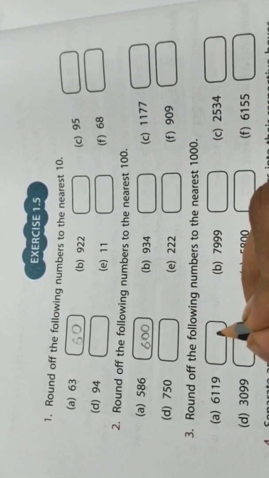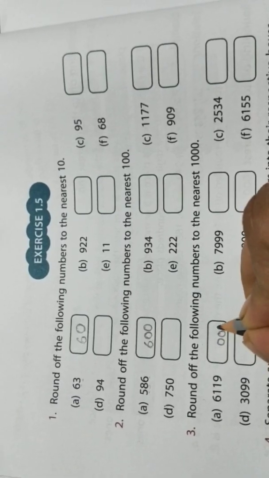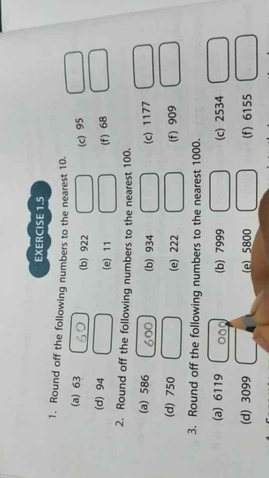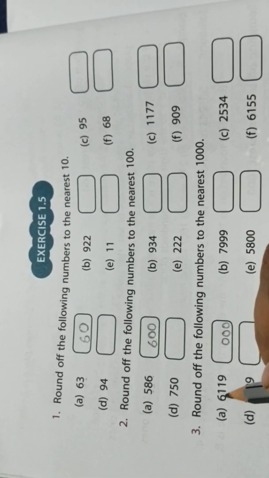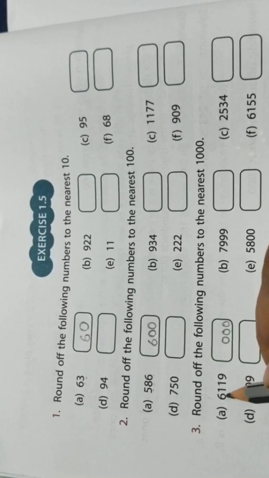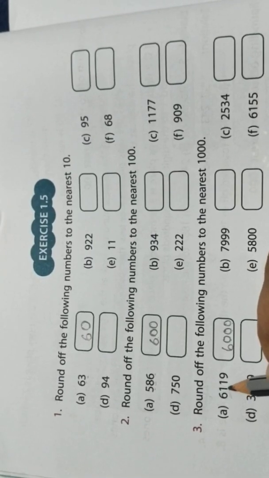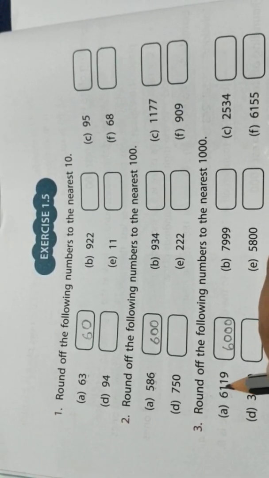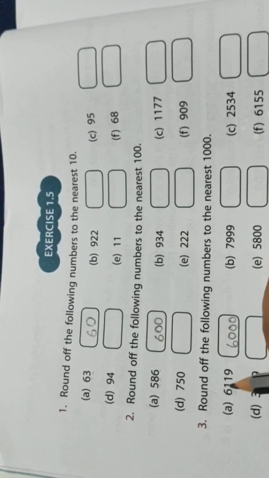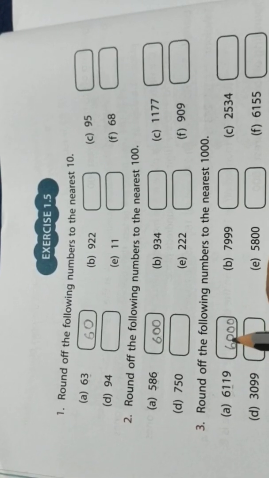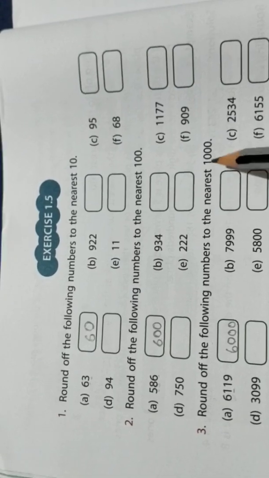You'll write zeros at the hundreds, tens and ones place, and keep the number which is at the thousands place as it is, because over here the digit at the hundreds place is less than 5, so you'll write 6000, which is the rounding off to the nearest thousand.